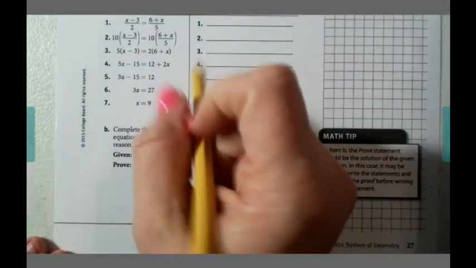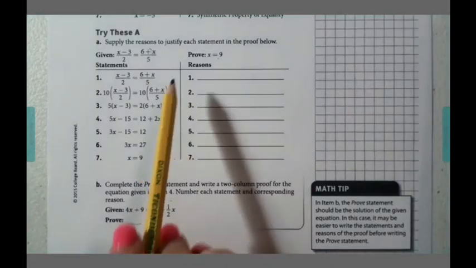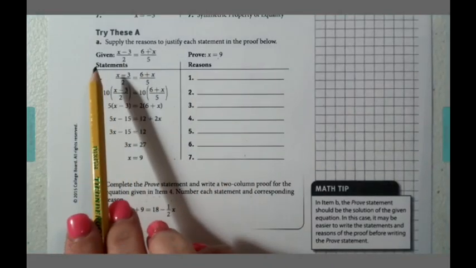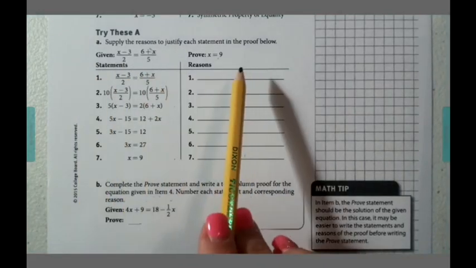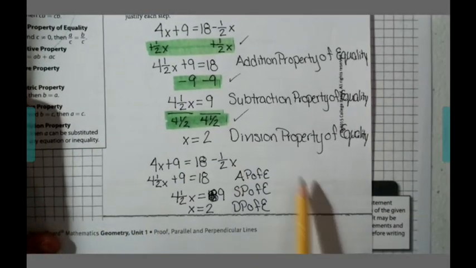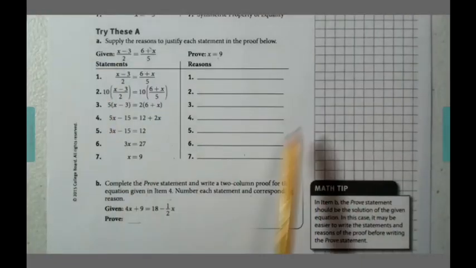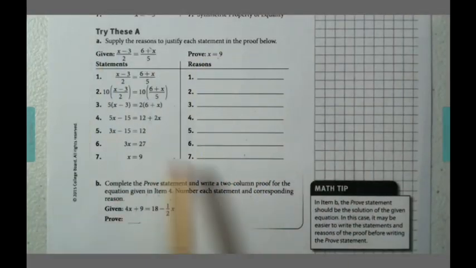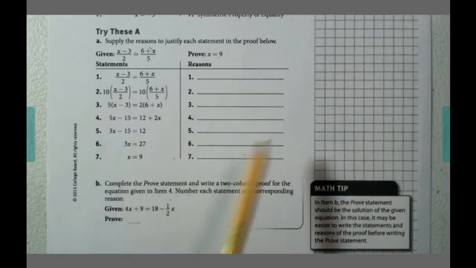You're going to write down your statement. You're going to set up a table similar to this, do your statements, do your reasonings, and all you're basically doing is transferring this over to a two column proof. Sorry, all you're doing is setting it up in a T table.